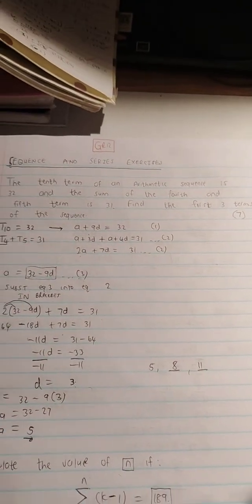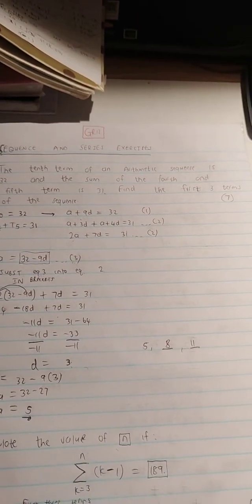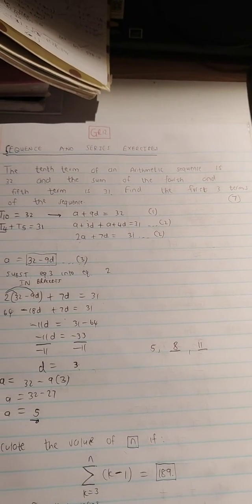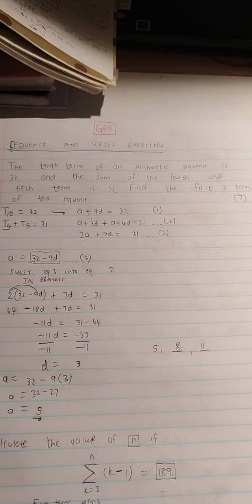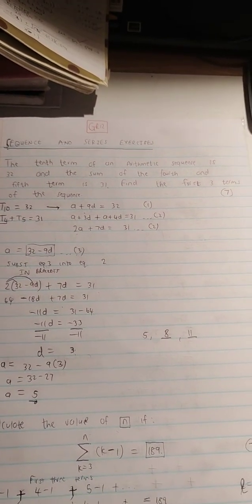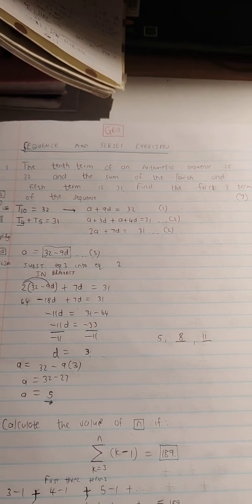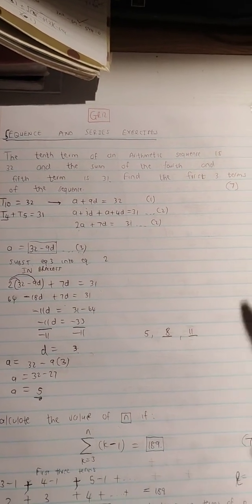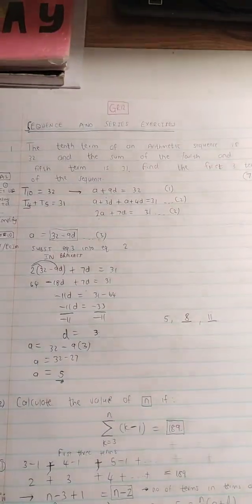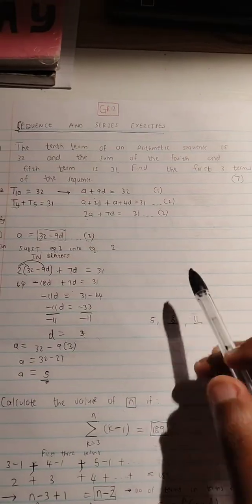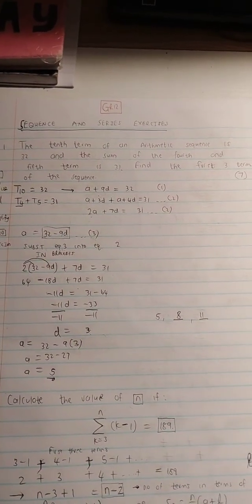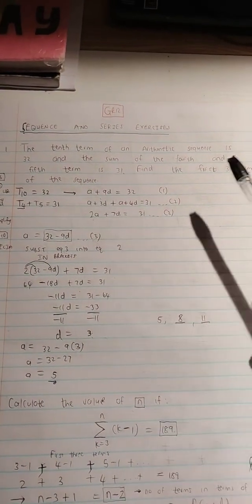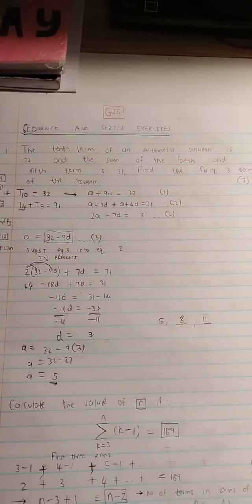It's important that you know how to write your terms: term 1, term 2, term 3, term 4 in terms of A and D for an arithmetic sequence. And it's important that you know how to write your terms in terms of A and R for your geometric sequence. When you know how to do that, setting up an equation should be doable.